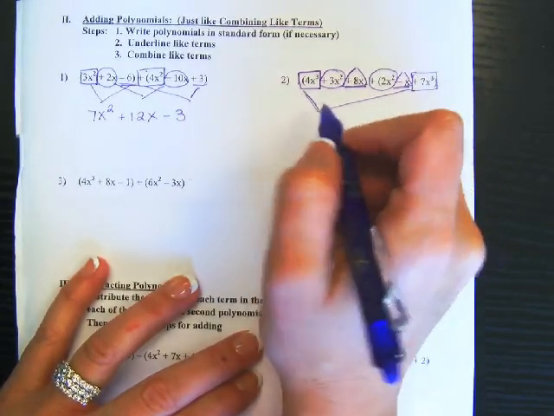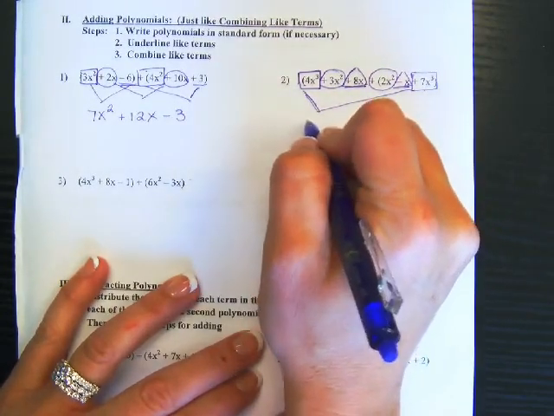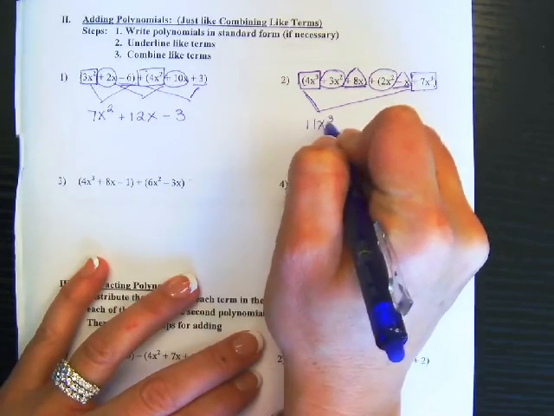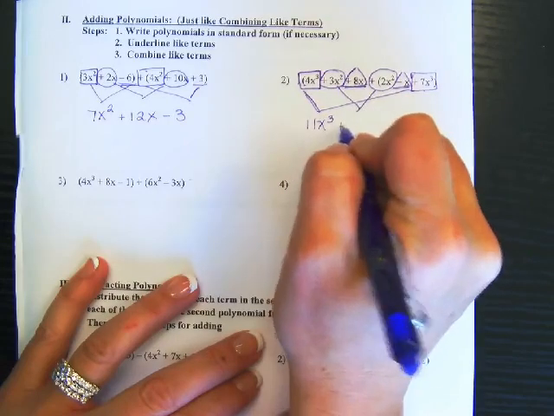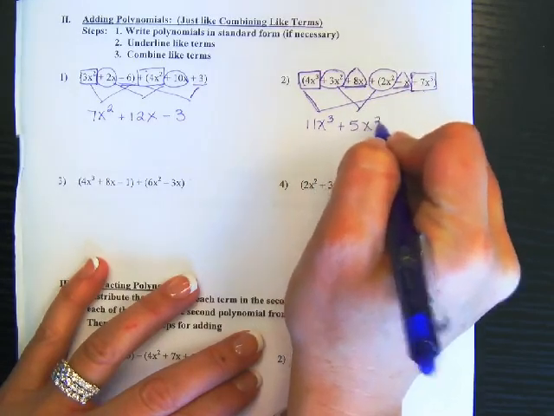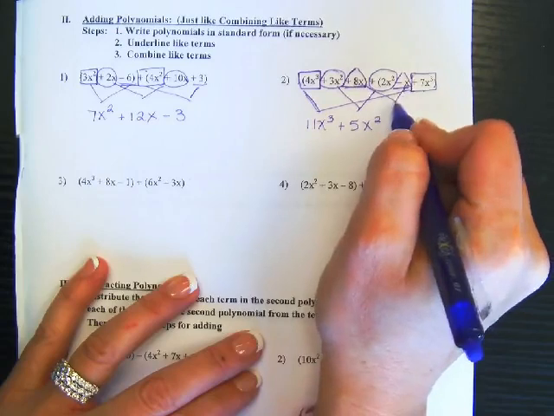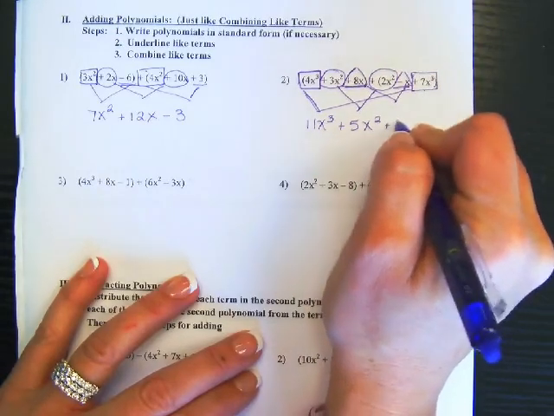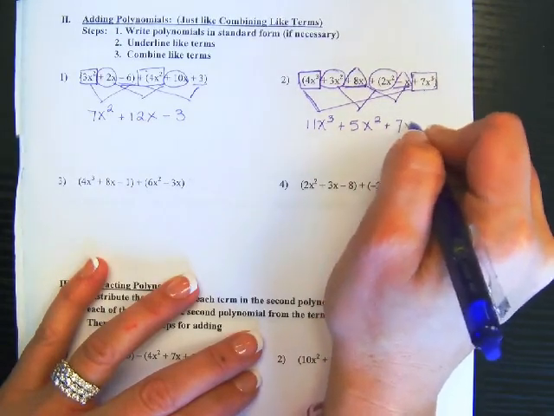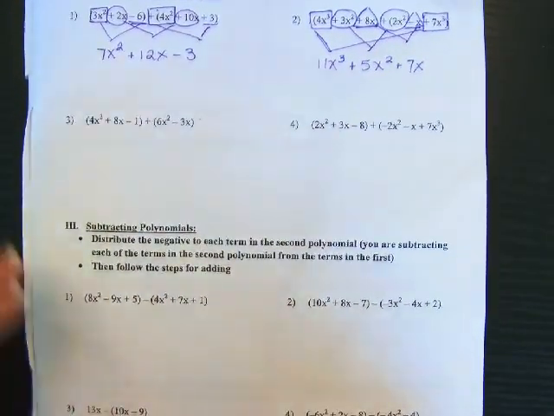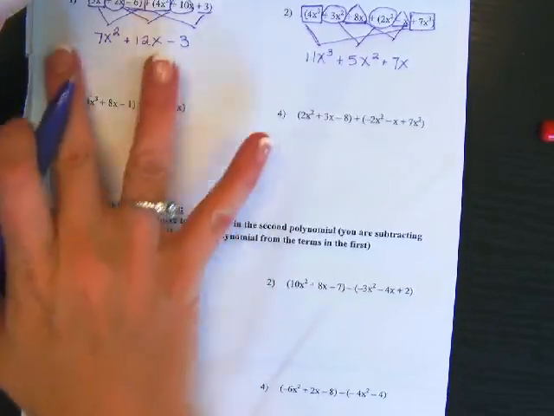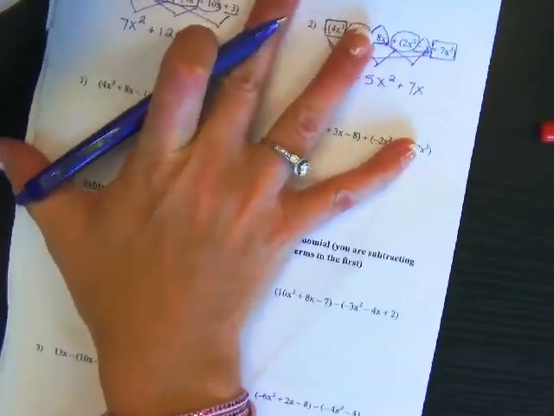For our term to the third, I have a 4 and a 7. That makes 11x to the third. I have a 3x squared and a 2x squared. Put those together, it becomes 5x squared. And then I have a positive 8x and a negative 7x, which gives me 1x. Very simple. Okay?